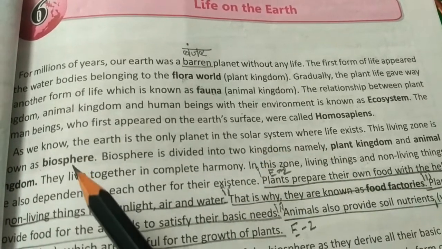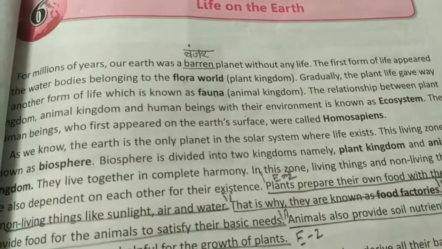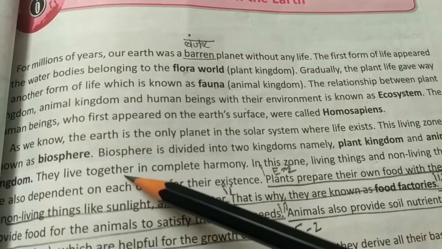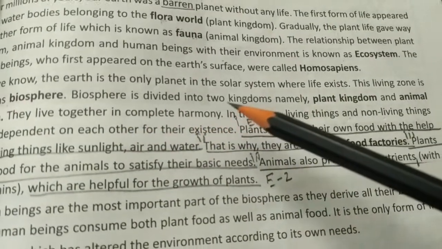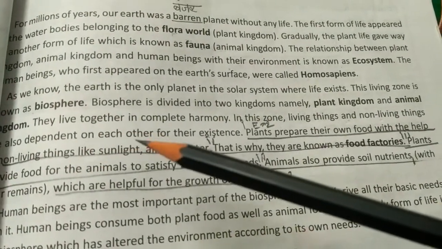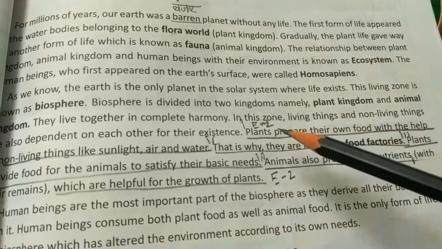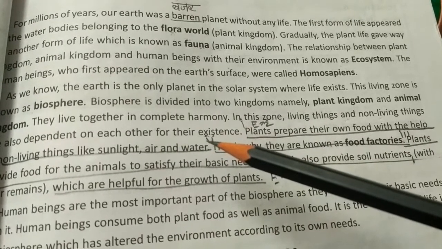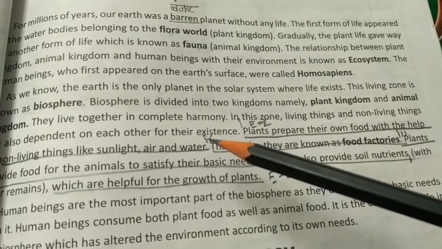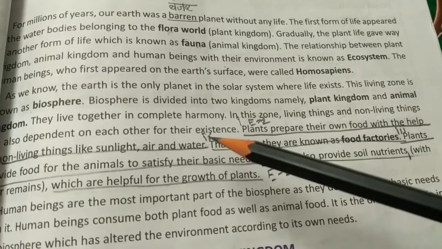This living zone is known as biosphere. You have already read what the biosphere is. Biosphere means all living organisms found in a single place. The biosphere is divided into two kingdoms, namely the plant kingdom and the animal kingdom, as we have already discussed. They live together in complete harmony. In this zone, living and non-living things are dependent on each other for their existence. Yes, they are interdependent, as you have read in the first chapter. The physical environment and the biological environment are interdependent.